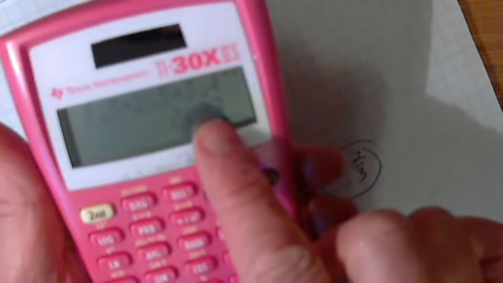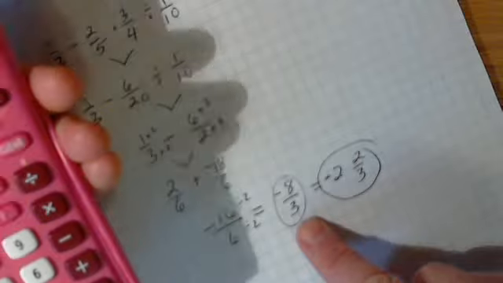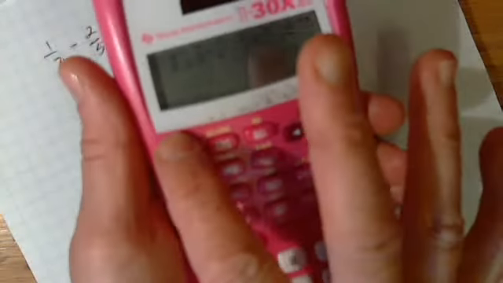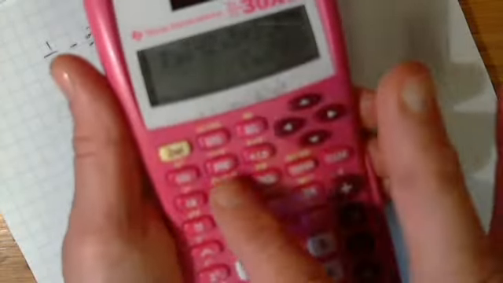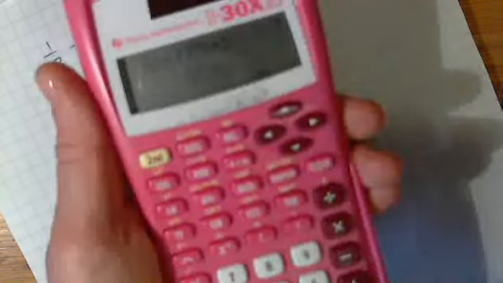You can barely see the fraction bar between the 2 and the 3. If I want the improper answer, I go second or shift, hit my fraction key to turn it from a mixed number into -8/3. Alright.